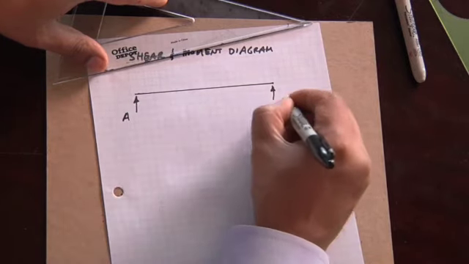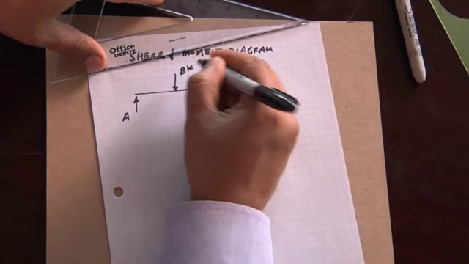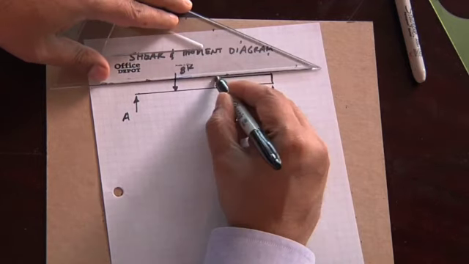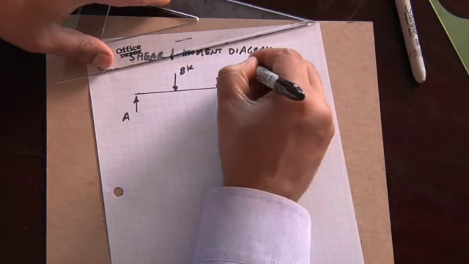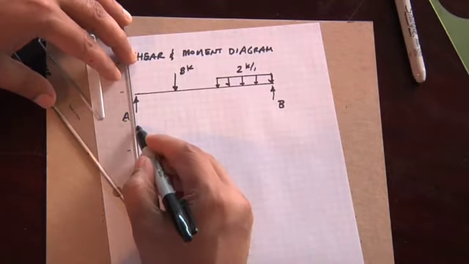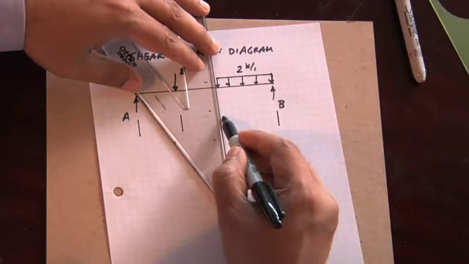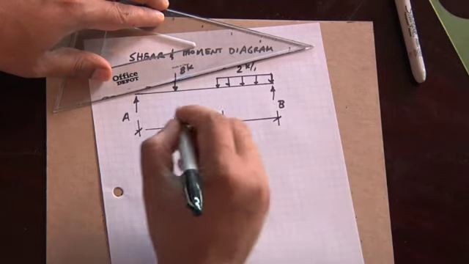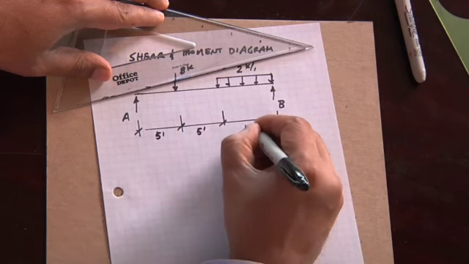This is A, B. We have a load here of 8 kips. We have a uniform load, two kips per foot. Five feet, 5 feet, and 10 feet.